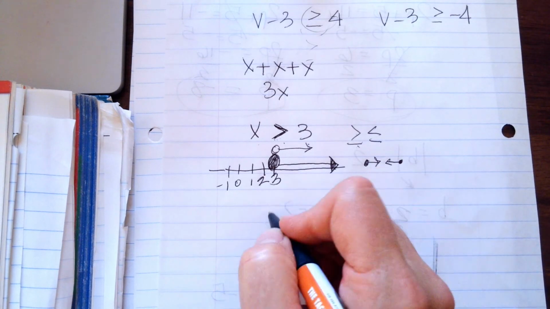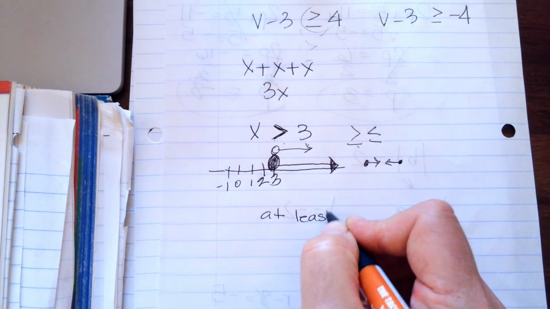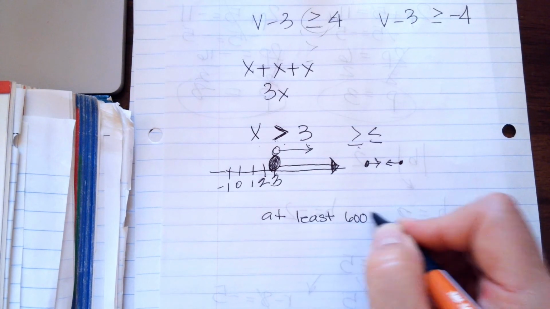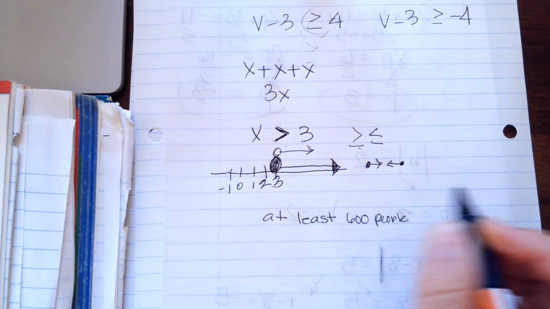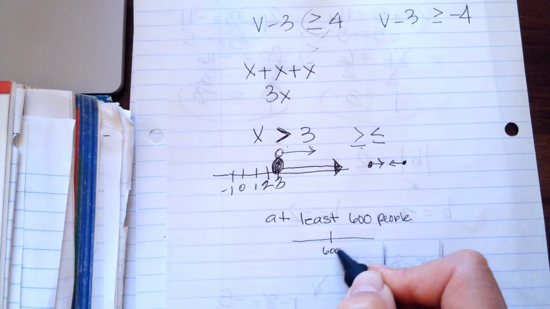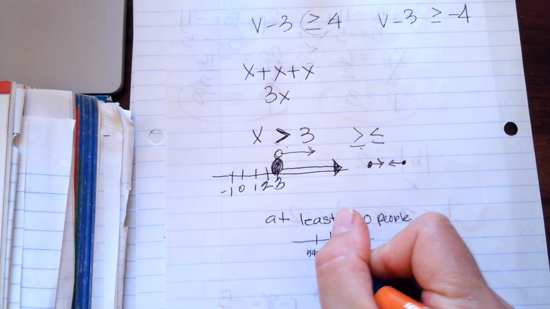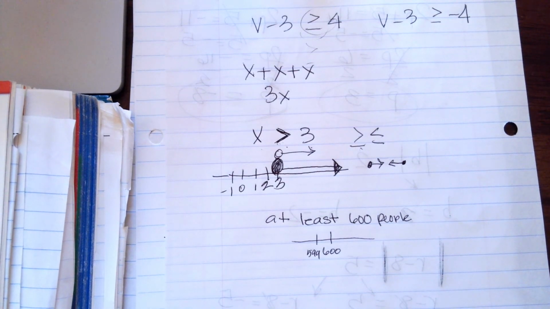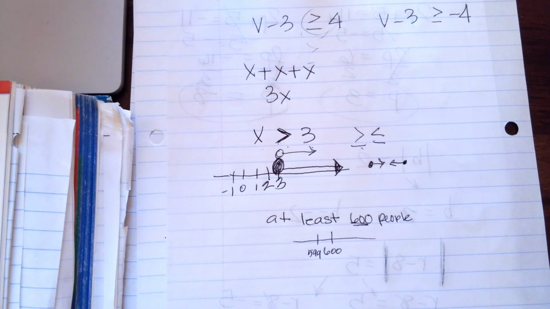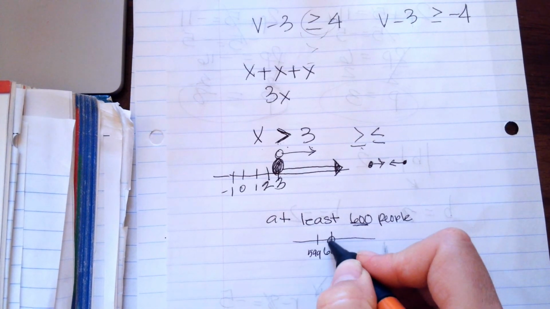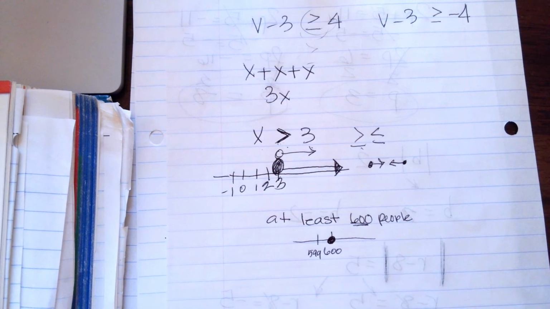So if they gave you words instead of a problem and they said at least 600 people went to the game, you can graph that out. So you're going to write 600 people. And would we have an open or a closed circle? Open. It would be closed because at least 600 people includes if it was 600. Oh, right. That makes more sense. Does that make sense?